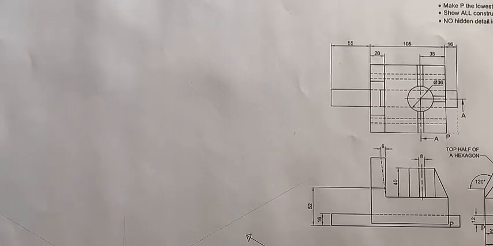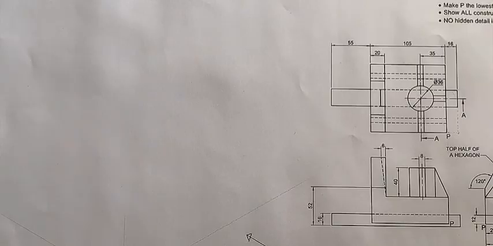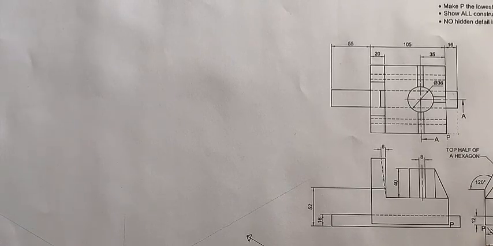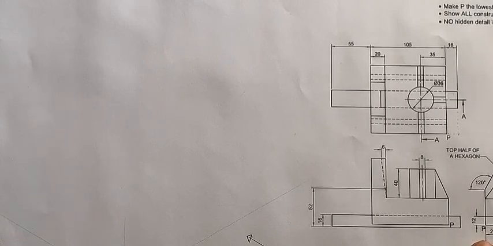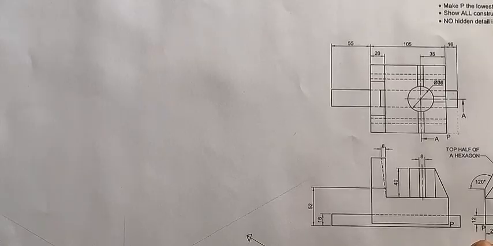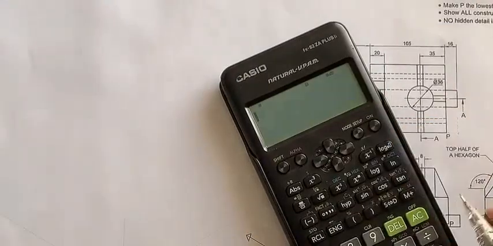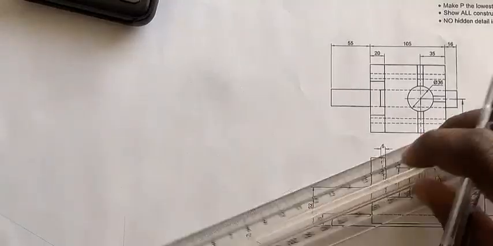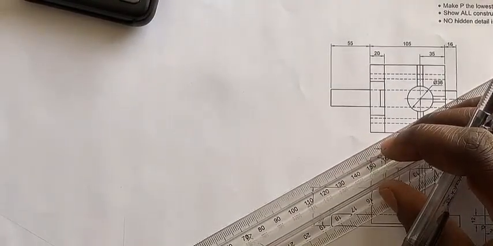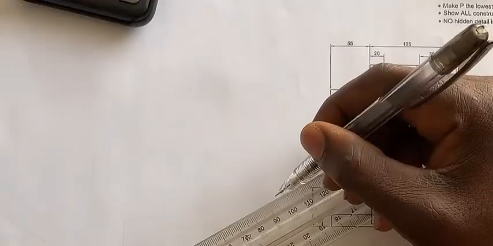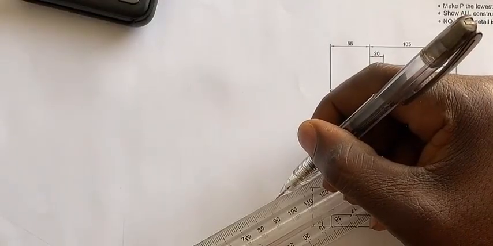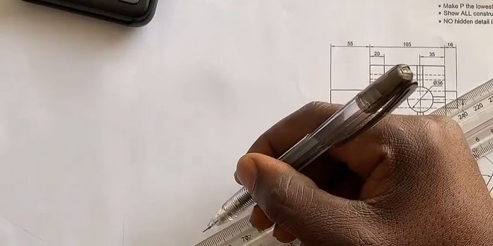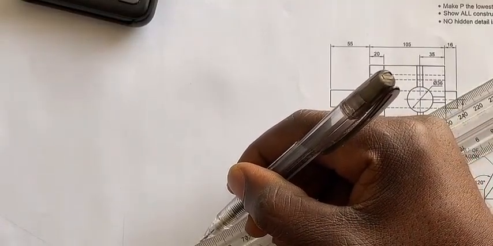Okay. So with that, I'll then measure the width or breadth of my right view from here till here, which is 96. Divide by 2, and half of it is 48. This is 50, 49. I'm looking for 48.